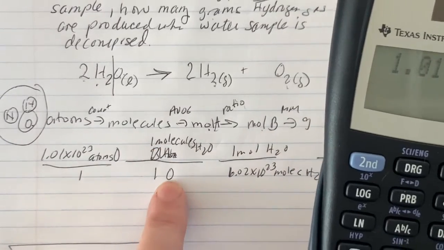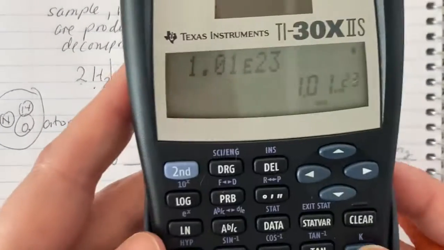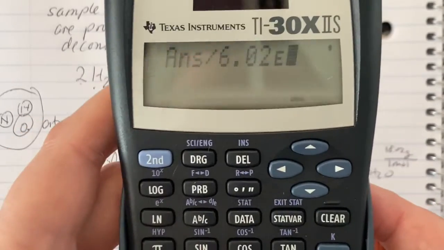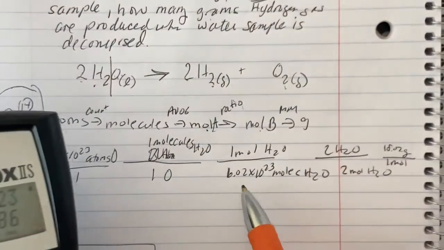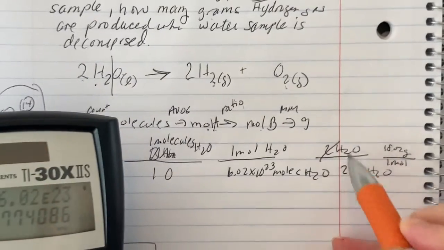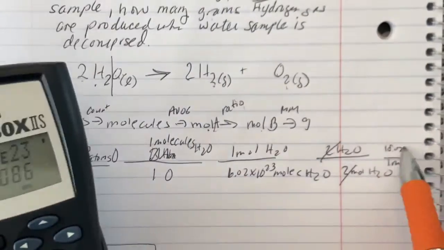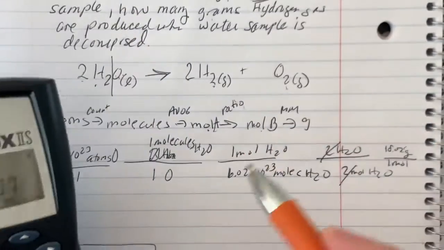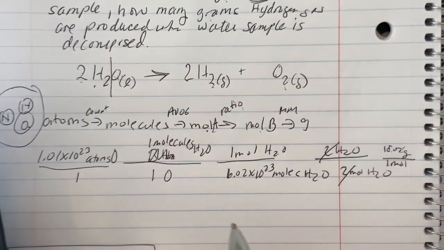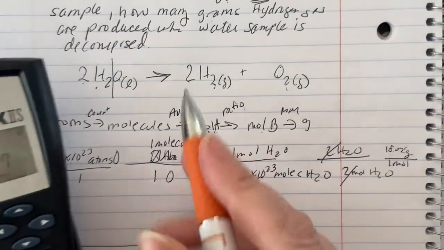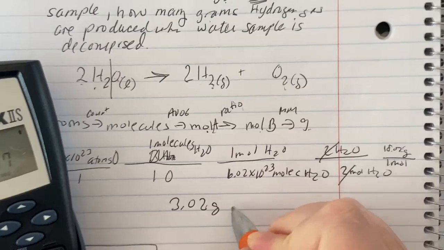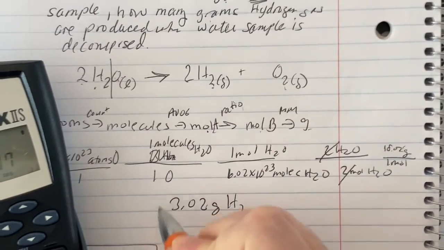Times 1 molecule over 1, divided by 6.02 E to the 23rd, enter, times 2 over 2, those cancel, times 2.02, and we have 3 sig figs, so 0.339 grams of H2.